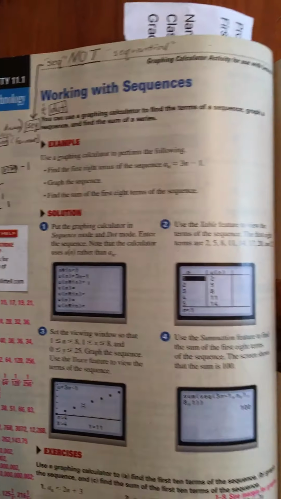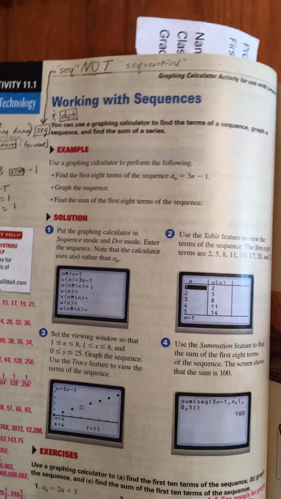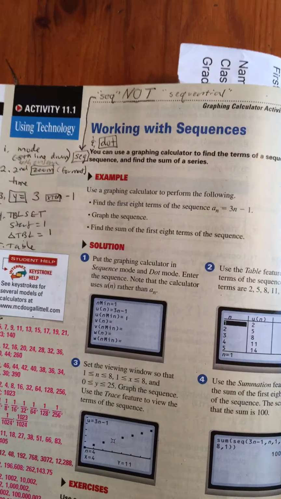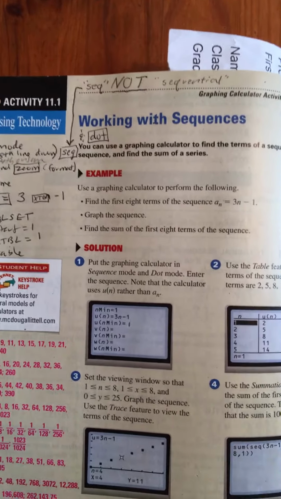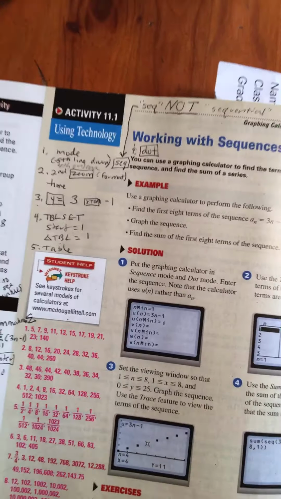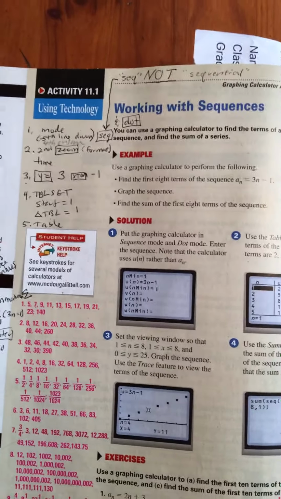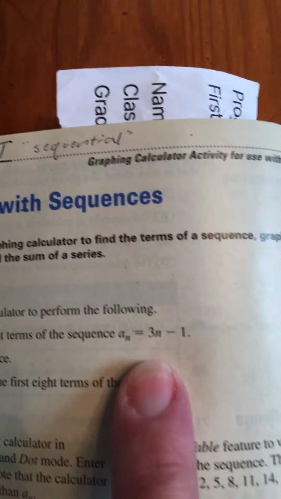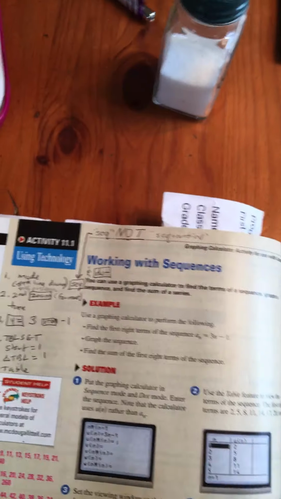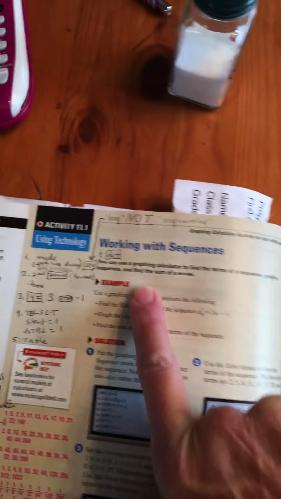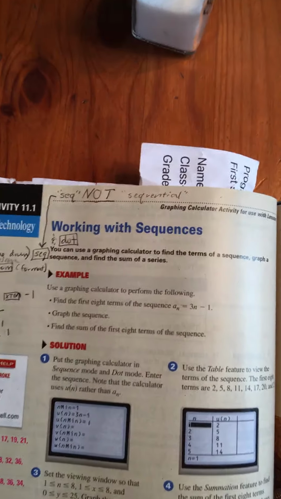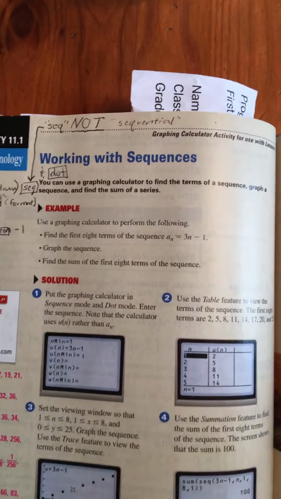And what we're doing today is working with sequences on our TI-84 graphing calculator. So your calculator will do this. It's got a few little steps to it, but you can do it. Okay, so what we're gonna do is put in this equation, and our calculator can find the terms of a sequence, graph a sequence, and find the sum of a series. So that's what we're going to do with our calculator.